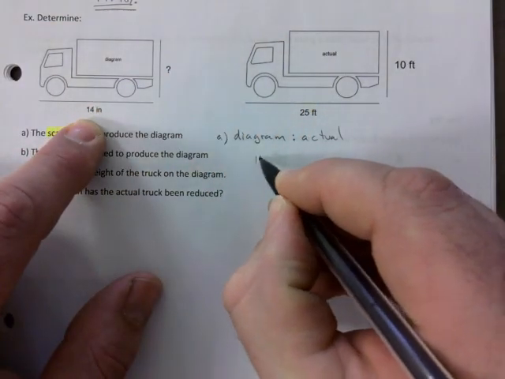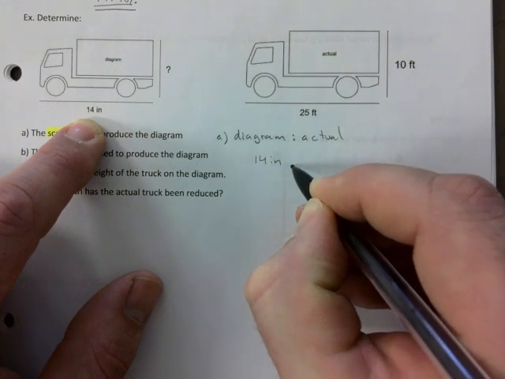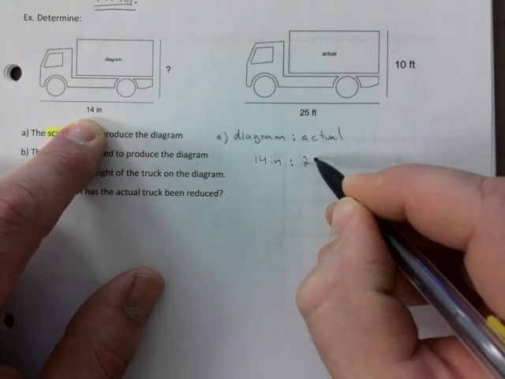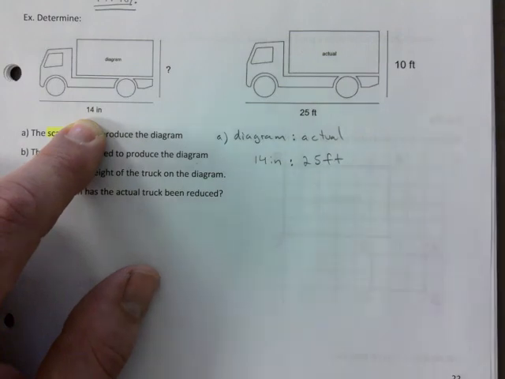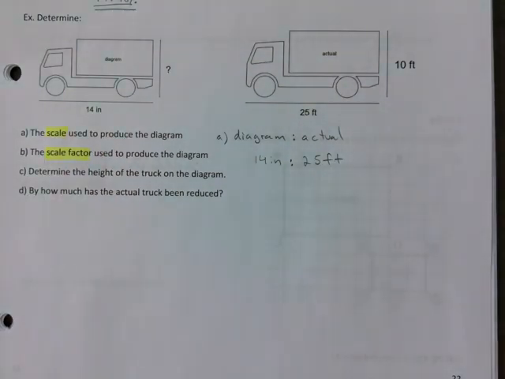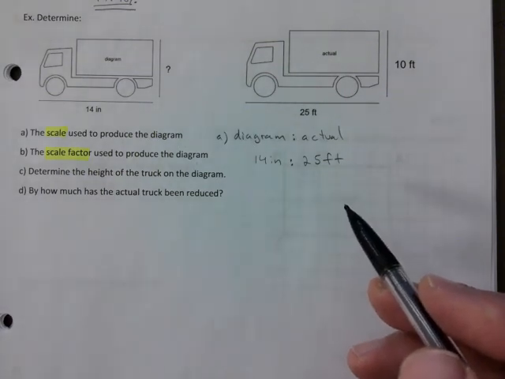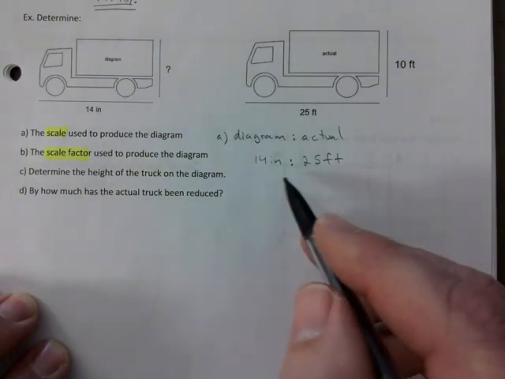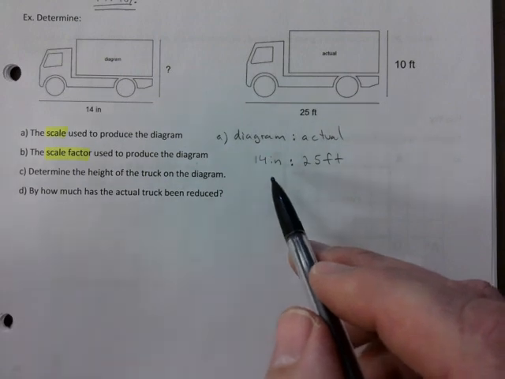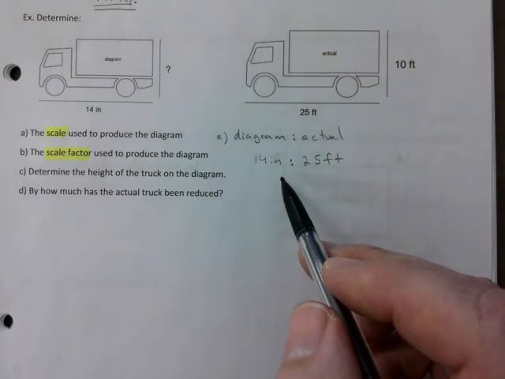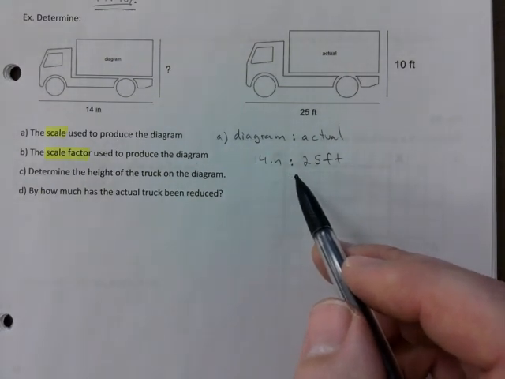So 14 inches goes here and 25 feet goes there. That is acceptable. That's all you need in this case for the scale. Different units are okay, but you don't want decimals. If there are decimals, multiply by 10, by 100, whatever you need to do to get rid of the decimals.